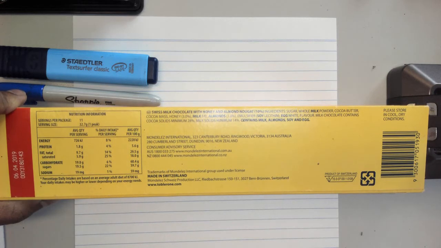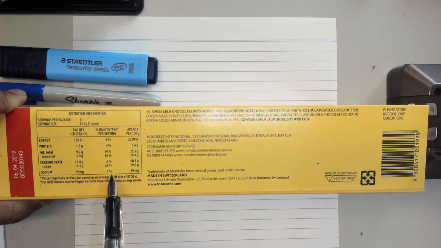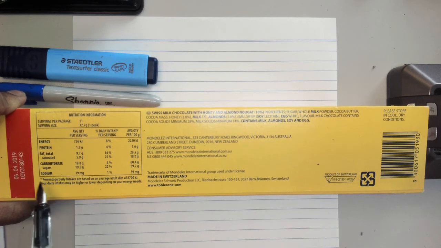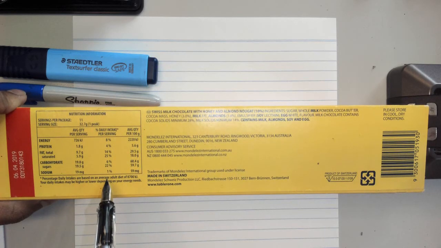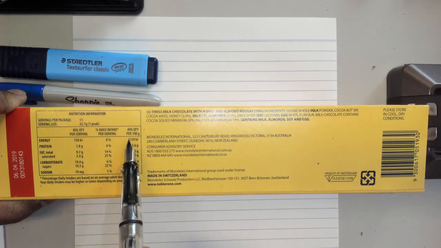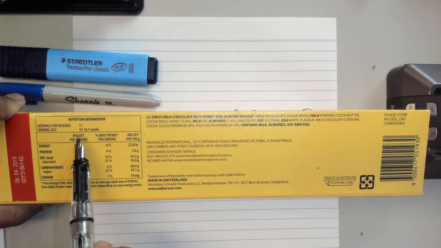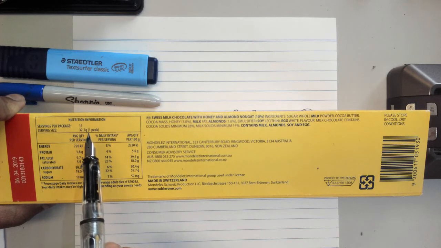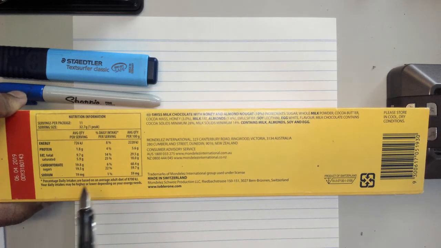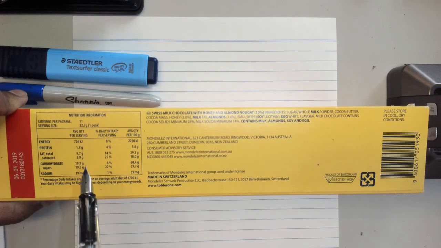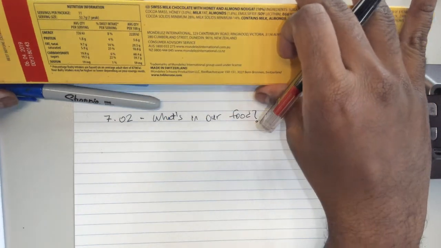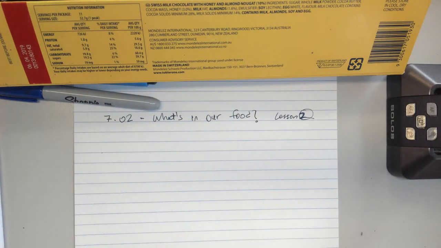of sodium. Okay, these percentages are the percentages that you need of each of these nutrients per day. Okay, and this is the same thing as that, but per 100 grams. Remember, each serving size only has 32.7 grams, so it's one peak, so it's one triangle. Okay, so let's answer some questions about the nutrition information from here. Okay, so we'll leave that there, and we'll answer some questions about that.